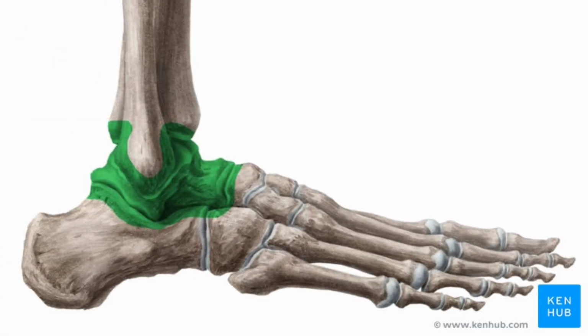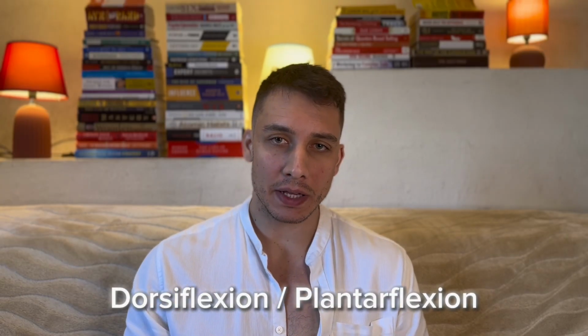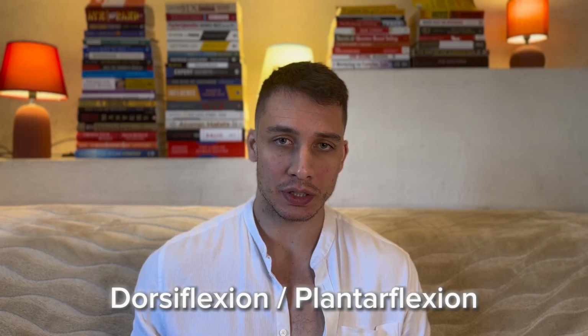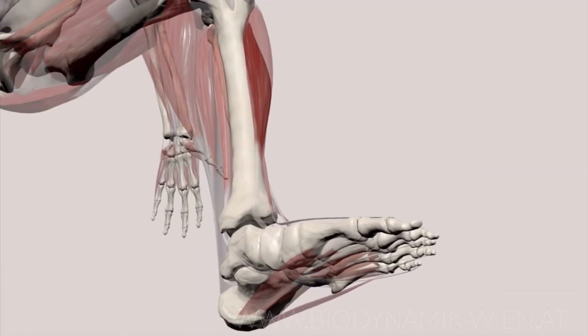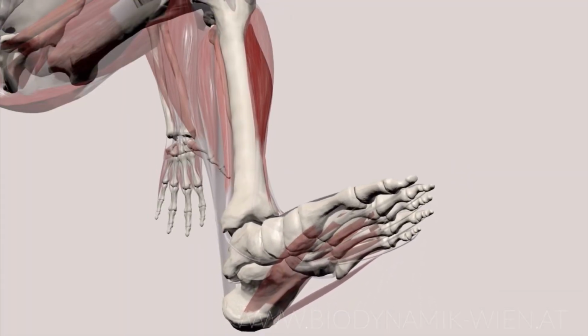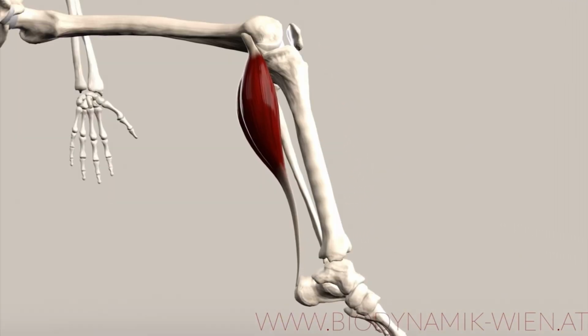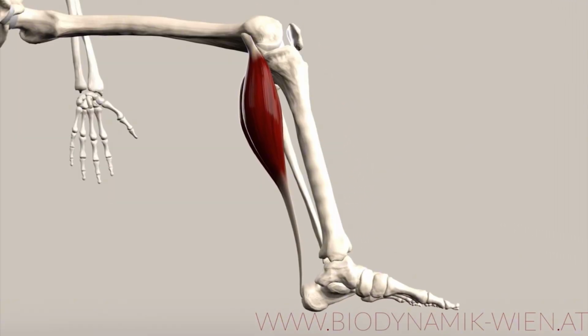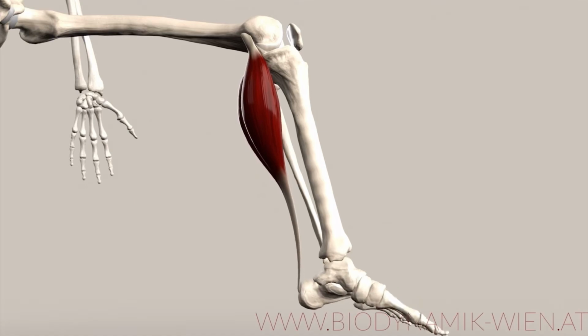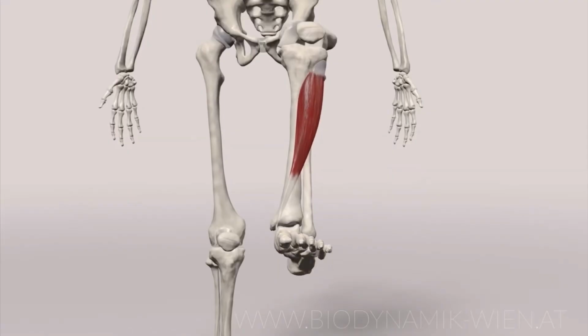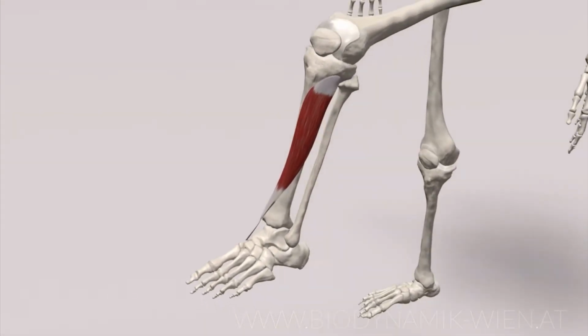When it comes to the ankle joint, you have dorsiflexion and plantar flexion. Dorsiflexion is pulling your ankle up towards the body, and plantar flexion is pushing it away from it. So for example, the main way to contract your calves is through plantar flexion. On the other hand, you can contract your tibialis through dorsiflexion.